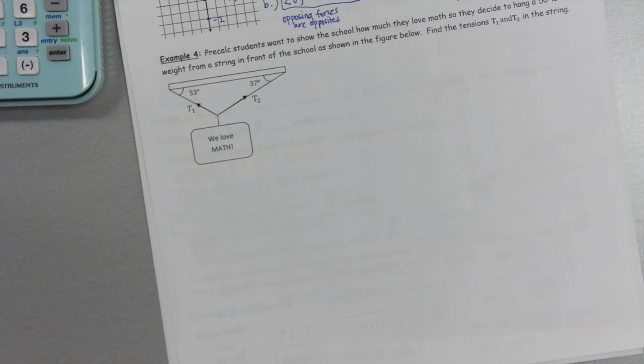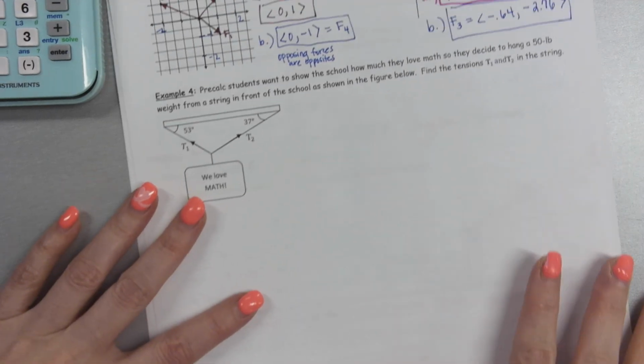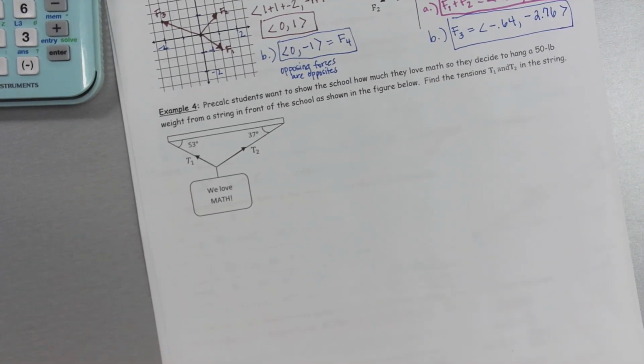All right, today we're going to talk about tension problems. These types of problems you'll also see in physics. So you guys need your note sheet out, the note sheet that we worked on yesterday. Okay, so you guys want to show the school how much you love math.